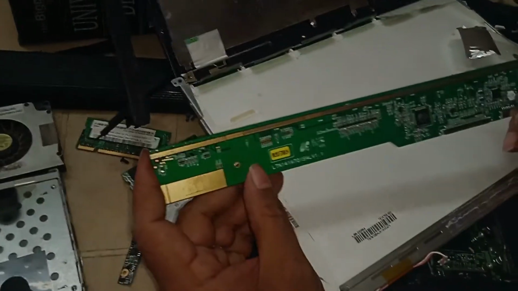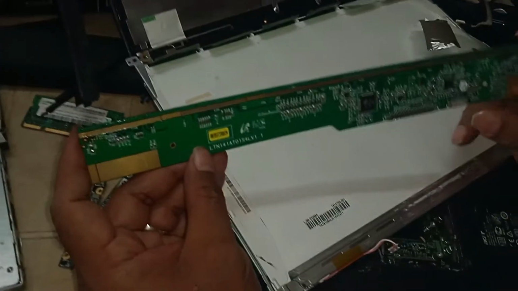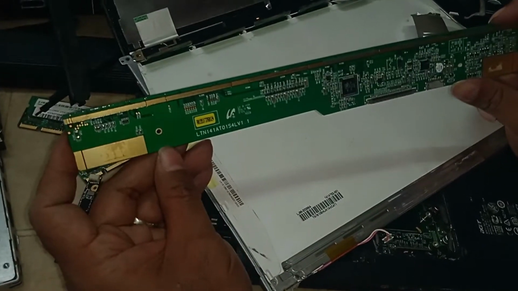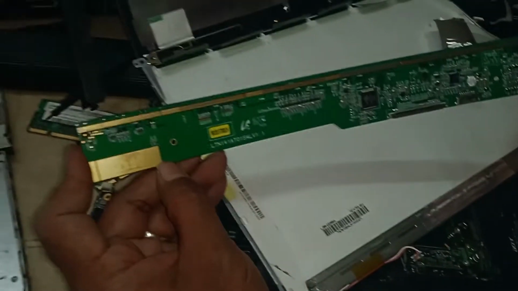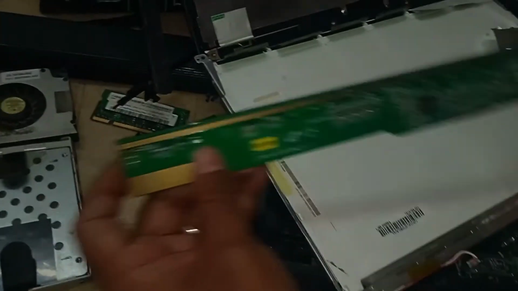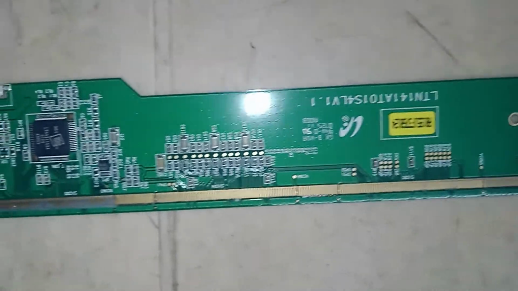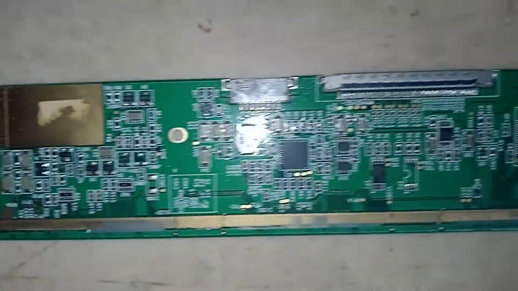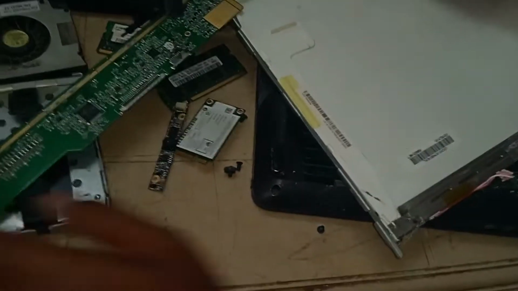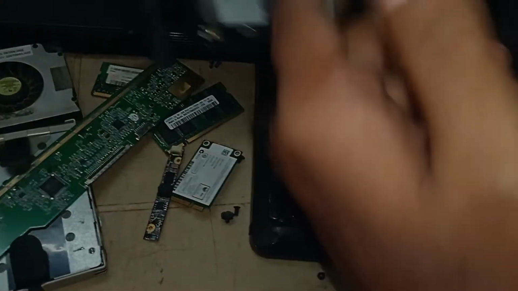So viewers, don't try to do this at your home, because we are opening this laptop for the benefit of the users. After this, we are going to dispose this laptop. You can see this connection, monitor connection, small chips with resistors, connectors, everything is there.